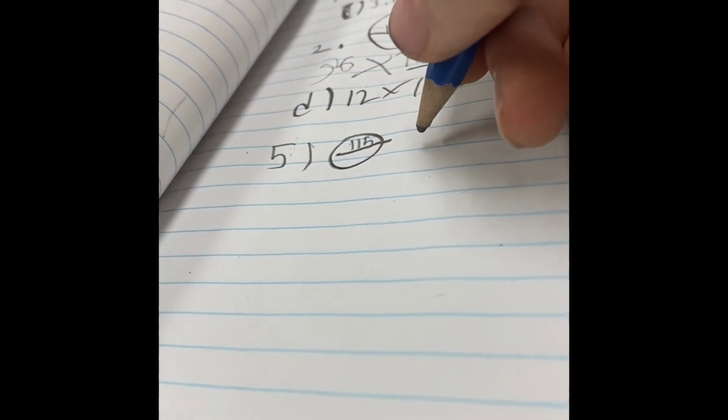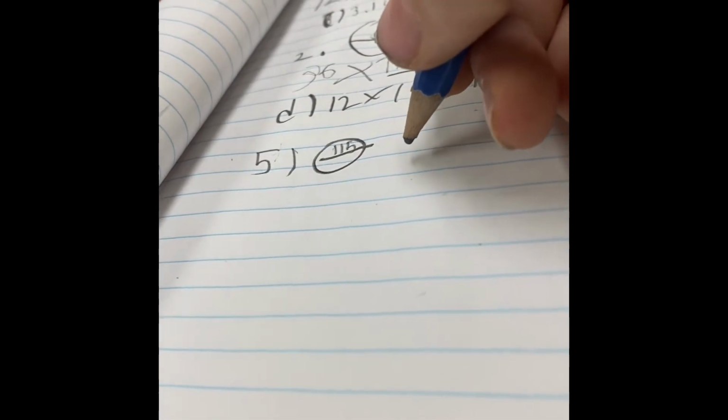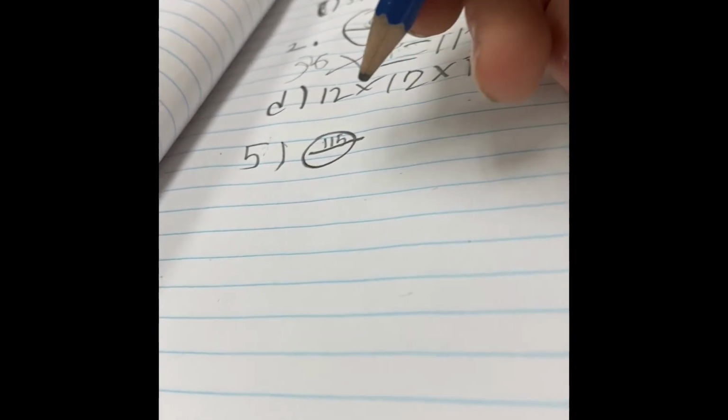But now we need to turn this. What do we need to do with this? Cut it in half. We need to cut it in half, but it's a little bit more tricky because it's 11.5, but we can still do it. Okay, so 11.5. We're using division now. Yep. Divided by 2. 5.75.